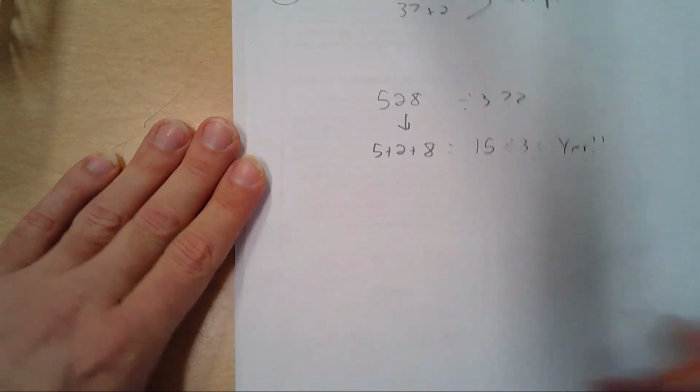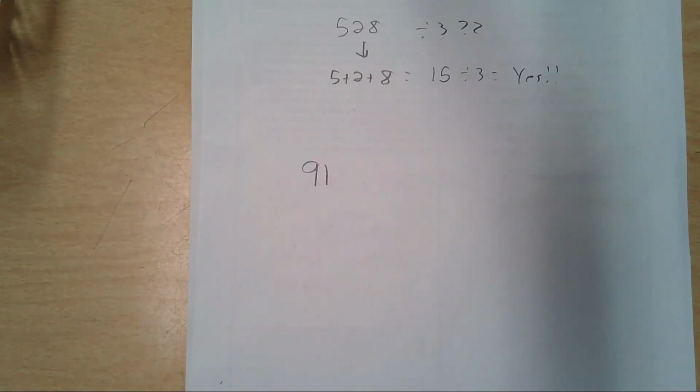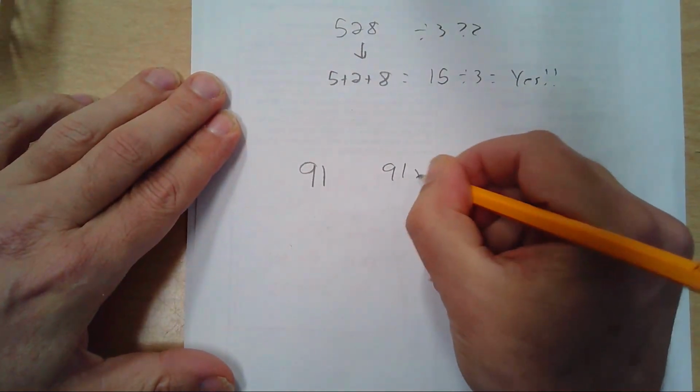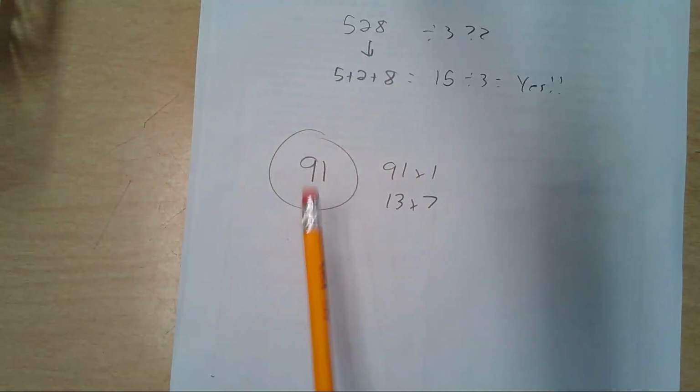Magic number. This number right here, 91. Is that prime or composite? Composite. What times what? Not 10. Wait, I'm cooking here. 7. 7. Right. Yeah! Keep this number in your mind.